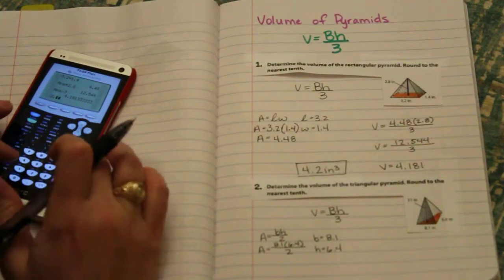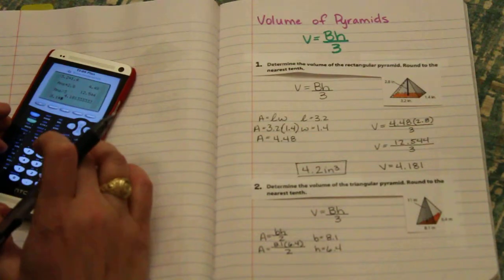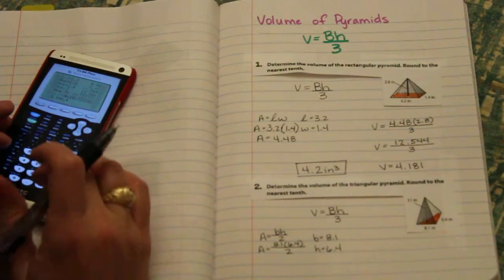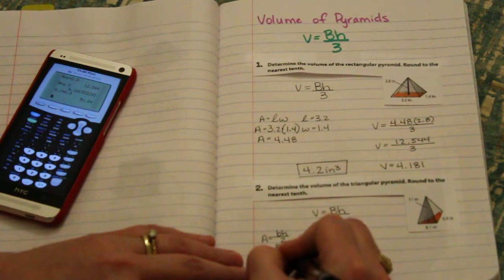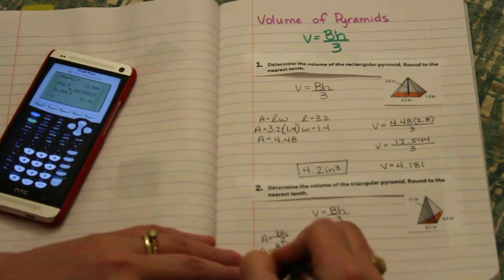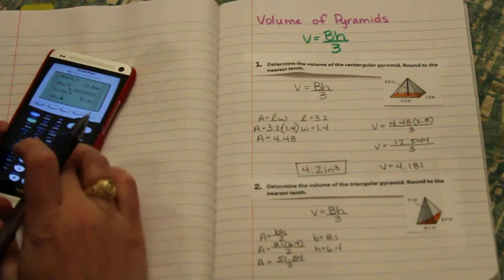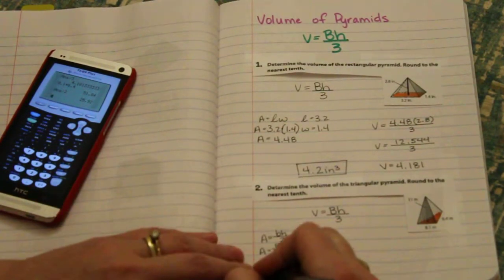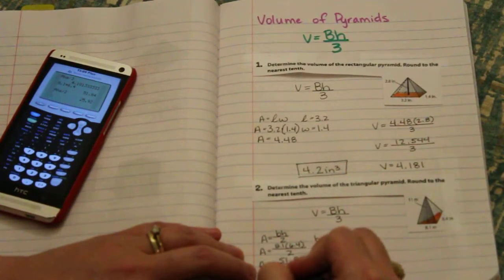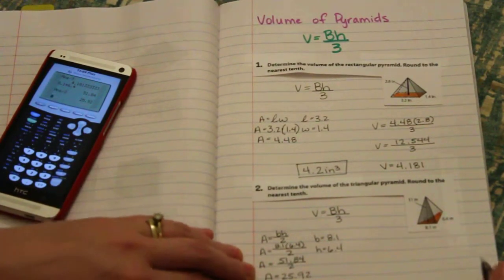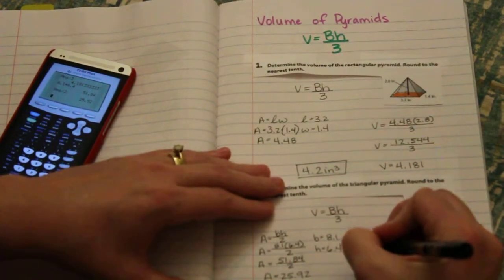So 8.1 times 6.4 is 51.84 divided by 2. So the area of my triangle is 25.92. Okay, so now I'm going to take it and plug it into my formula for volume.